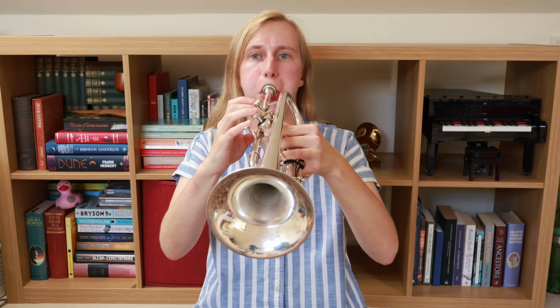Number 5. Slap tongue. This is a fun technique for like short, abrupt effects and sounds like this. You can sort of get the same effect by hitting on the mouthpiece. But this can change pitch a little bit depending on what valves you put down, which is quite effective. And again, a cool technique that you can add.